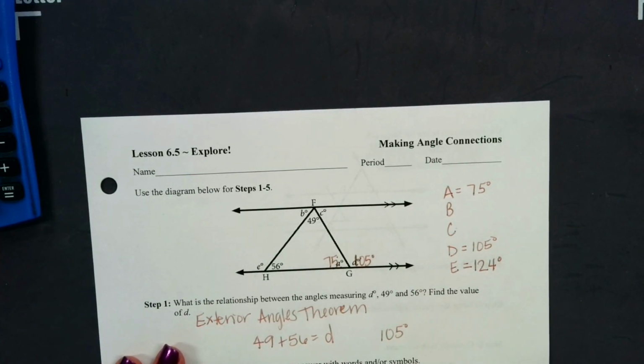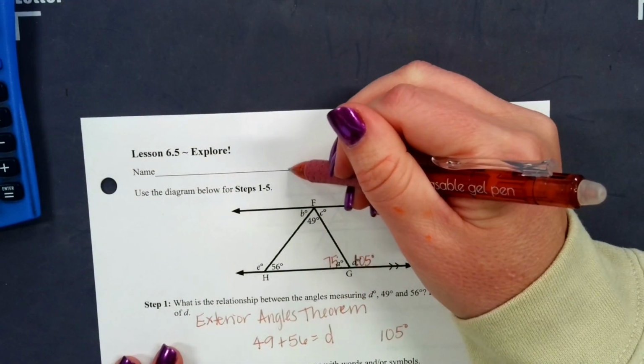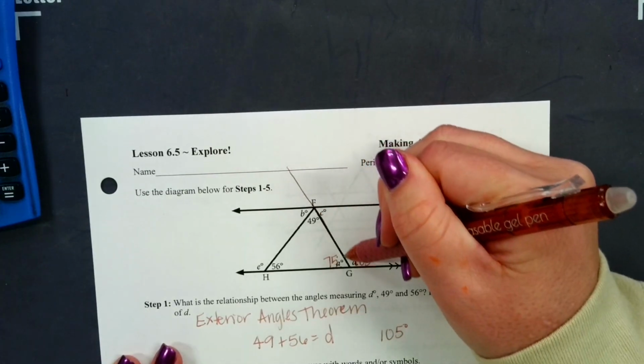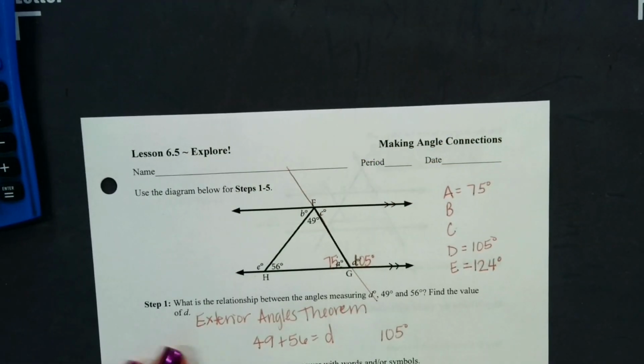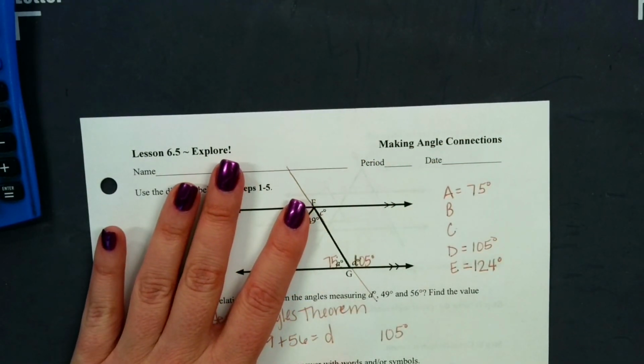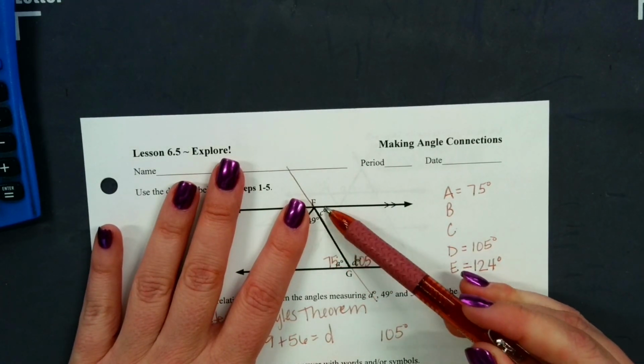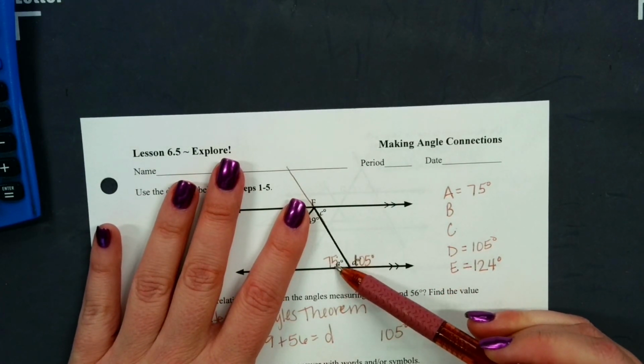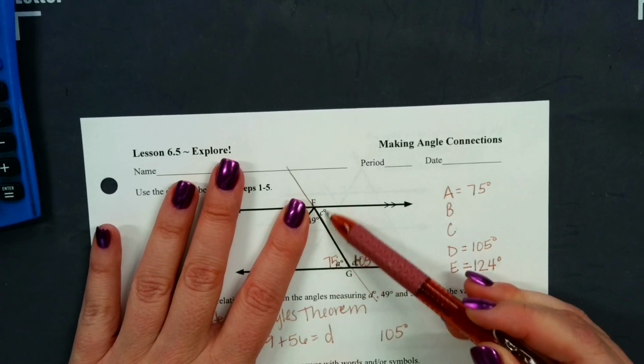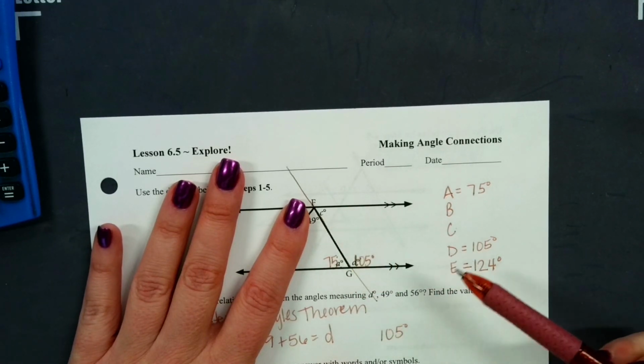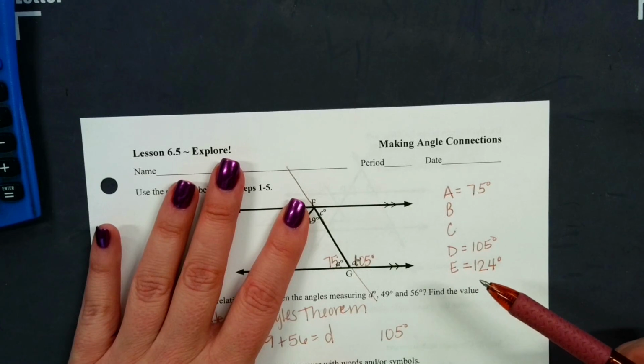Now, in order to get B and C, we have to use some prior knowledge. If this line right here extended, and this guy wasn't there, A and C are alternate interior angles. And we know alternate interior angles are congruent. So what is angle C?